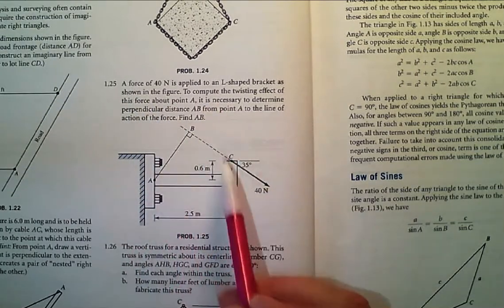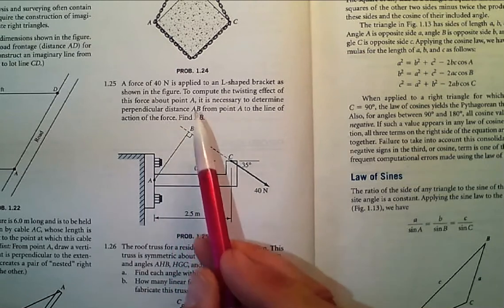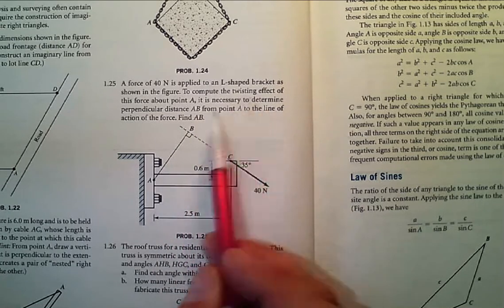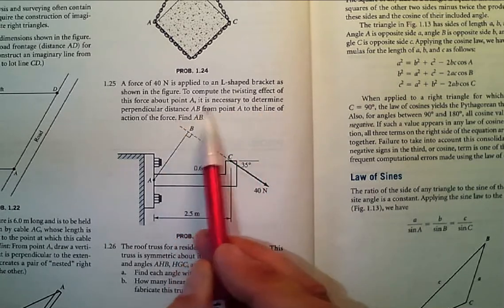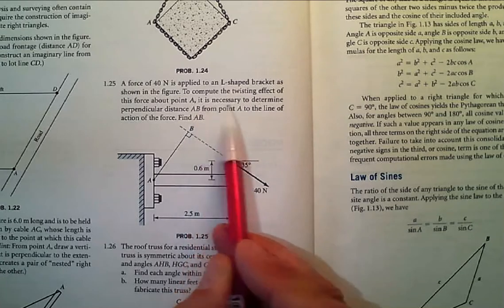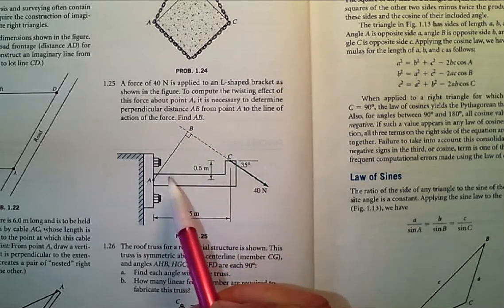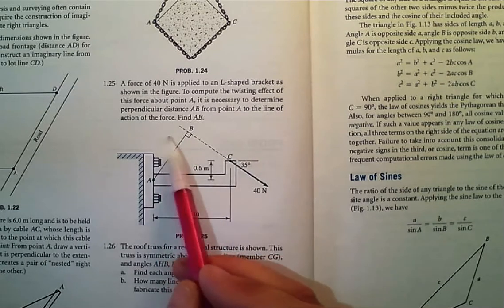It's applied to an L-shaped bracket as shown in the figure to compute the twisting effect of this force about point A. And don't worry about the twisting effect. We'll get to that later on. But here's the problem they want us to do in just this part. It's necessary to determine the perpendicular distance, right? AB from point A to the line of action of the force.